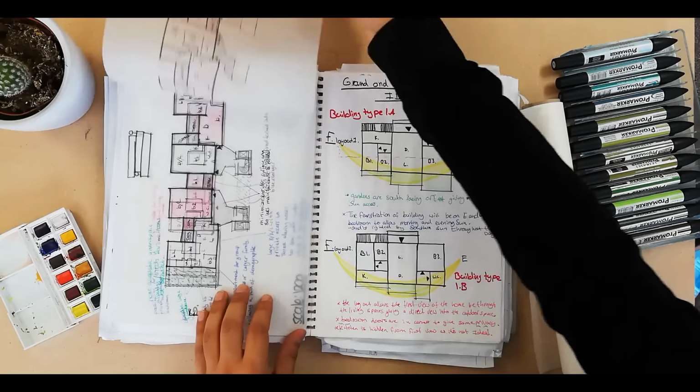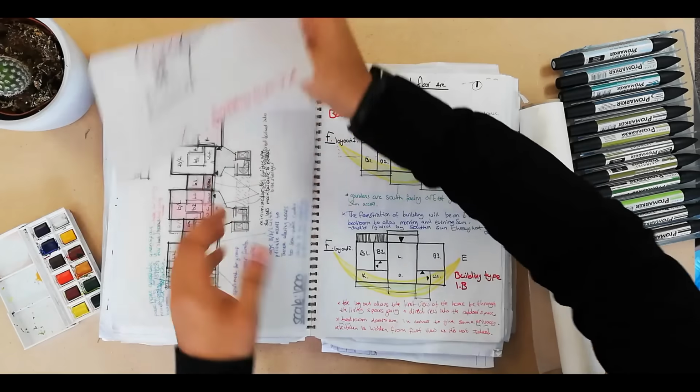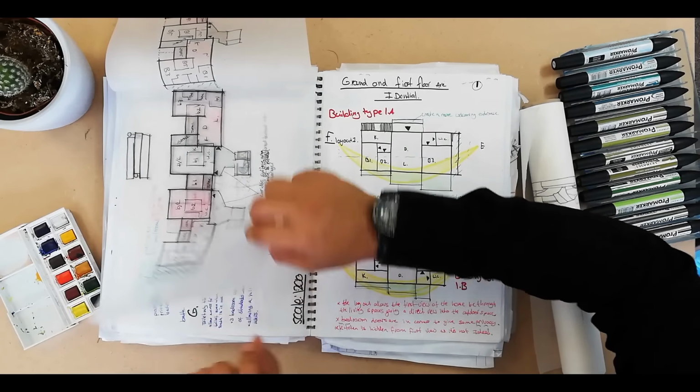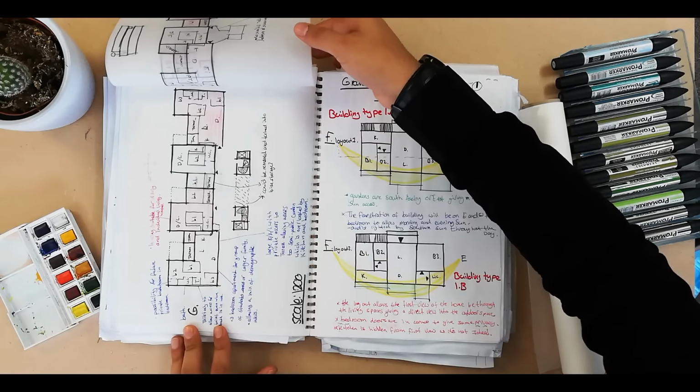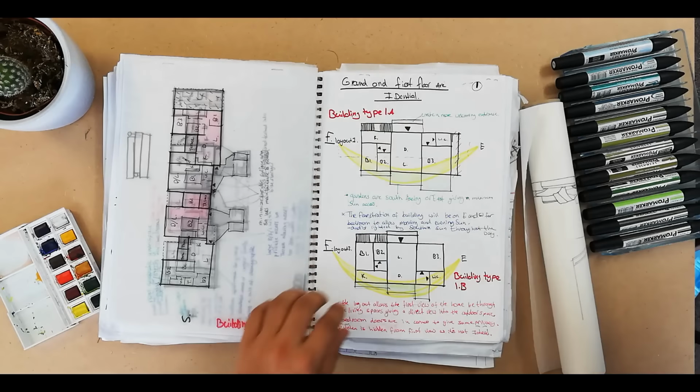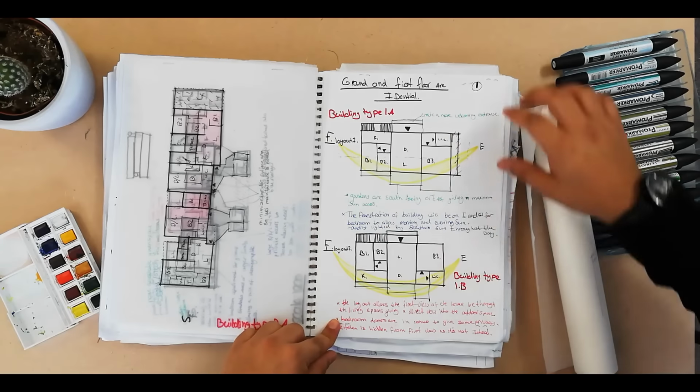I then went over my building types and did a more clear version to show the lecturer exactly how it looks, because it's not very good to show them a very rough drawing. You want to show them exactly what you've been doing.